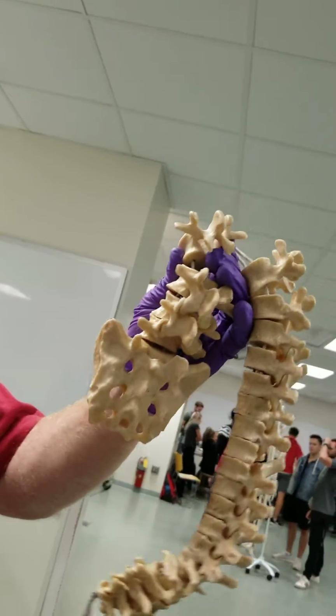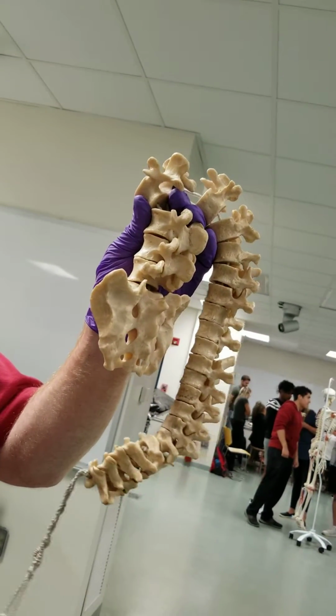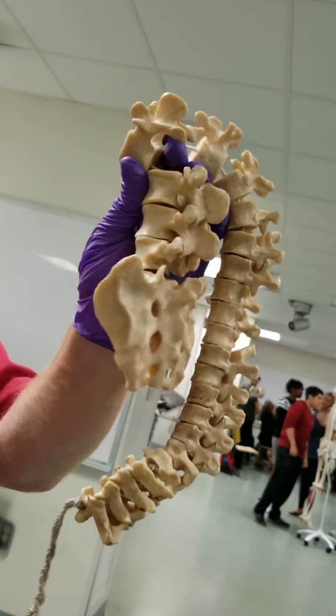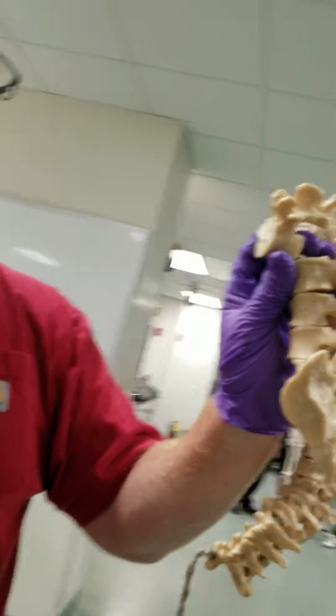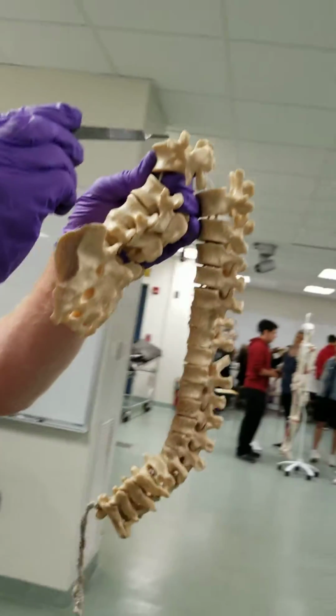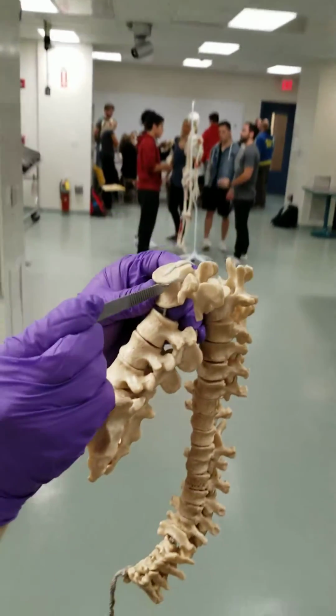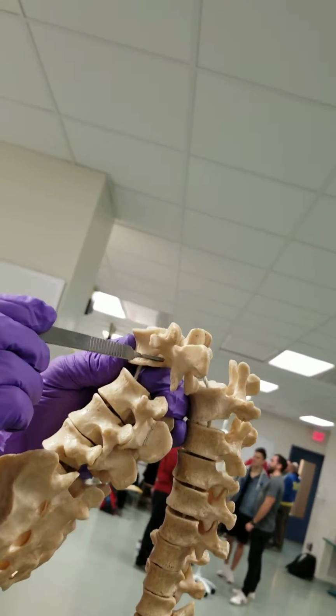Don't confuse that with an intervertebral foramen. Can you also call it the vertebral foramen? This would be the vertebral foramen also. Okay? All right. So then, if you look at this vertebra here, this would be the superior vertebral notch. This would be the inferior vertebral notch.